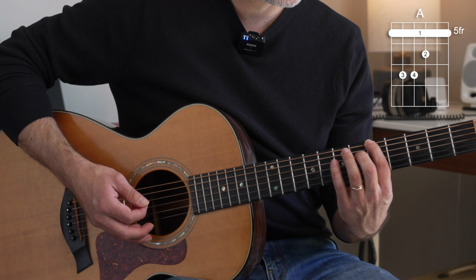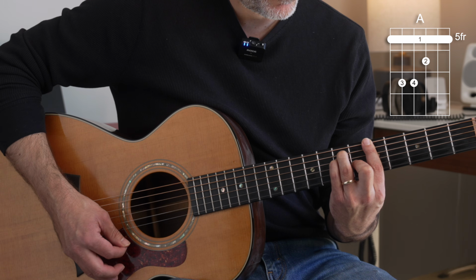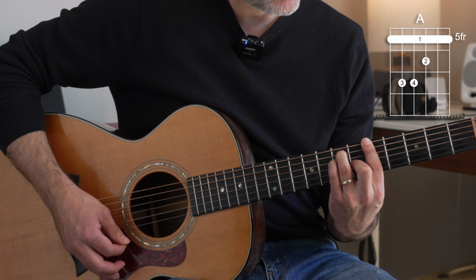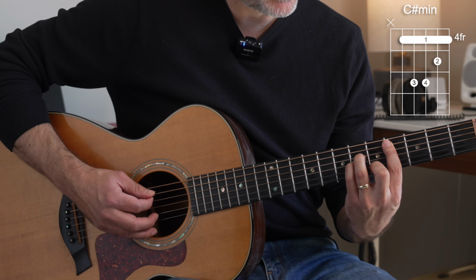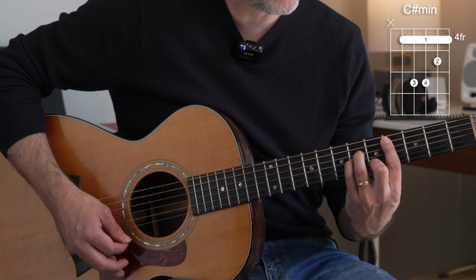So this is the main verse progression in the song, and it starts with the major form, the 6th string root form at the 5th fret, and this would make it A major, that right there. Then we're jumping to a C sharp minor. So that's at the 4th fret, it's the minor form for the 5th string.